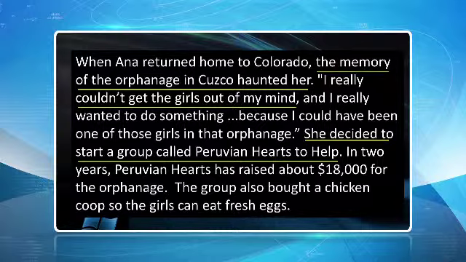One thing that happened was that the memory of the girls could not be removed from her mind. She kept remembering them, and based on that, she decided to help them by starting a group that she called Peruvian Hearts to Help. So we really need to learn how to skim the paragraph to find the information that we need when we summarize the paragraphs.